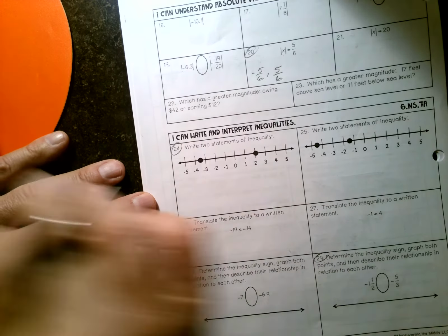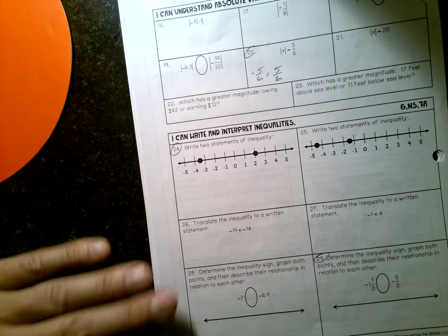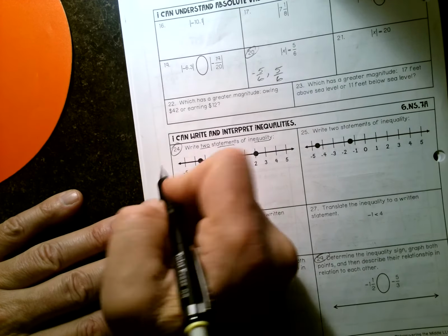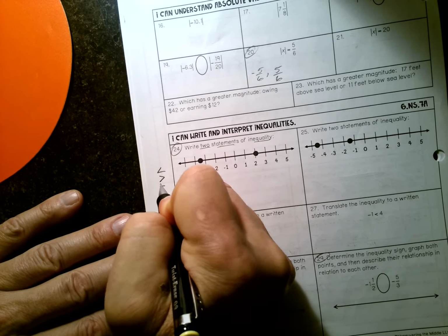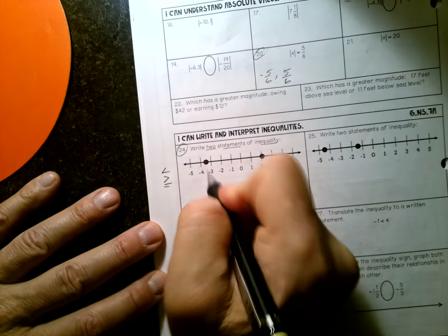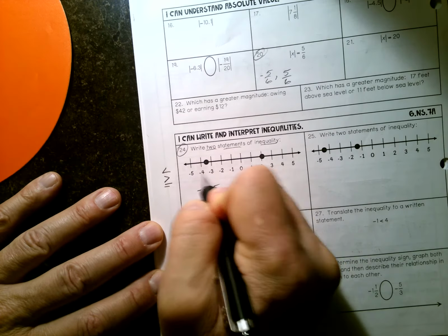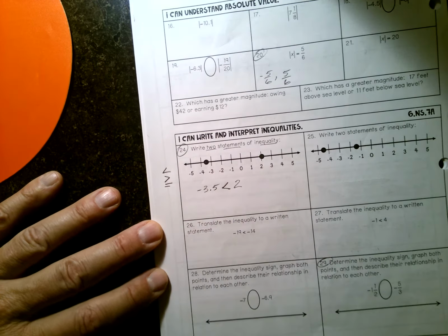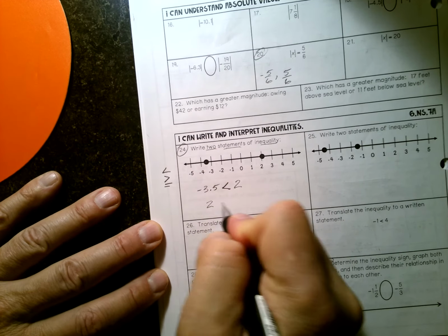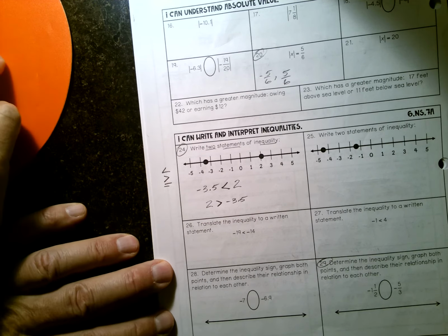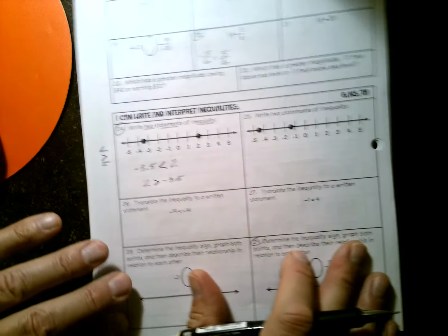Okay. Next one is number 24. So we want to write two statements of inequality. We want to make sure we're using our less than, our greater than, and our equal to signs, right? Okay, so let's take a look at this. Negative 3 and 5 tenths is less than 2, or 2 is greater than negative 3 and 5 tenths, right?